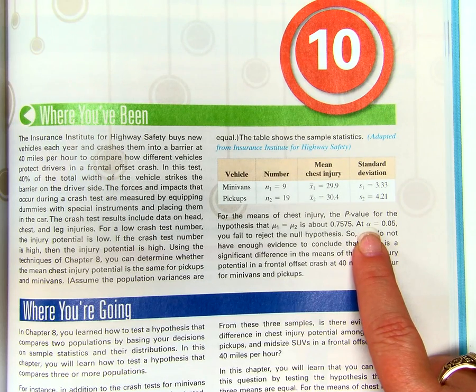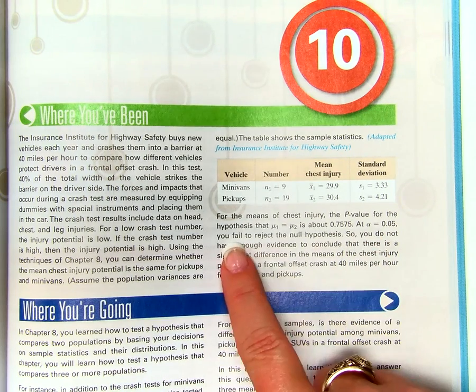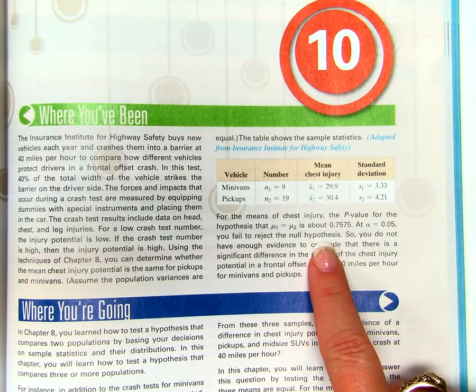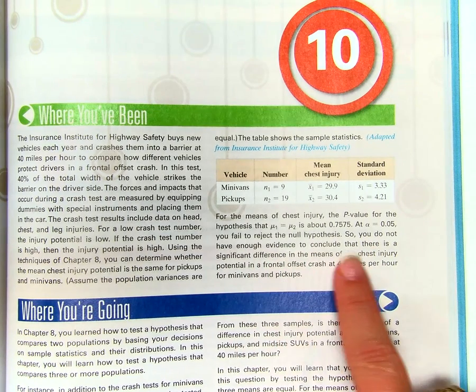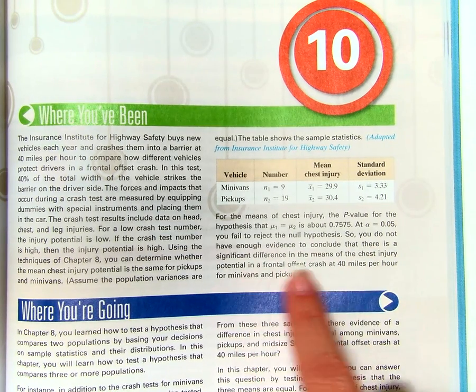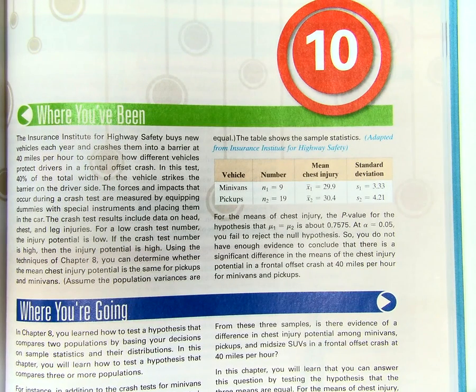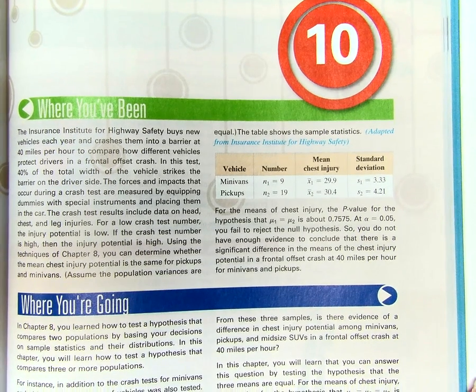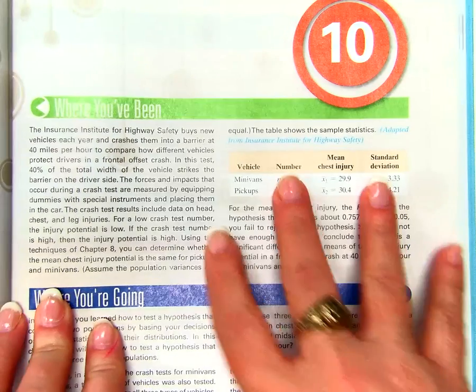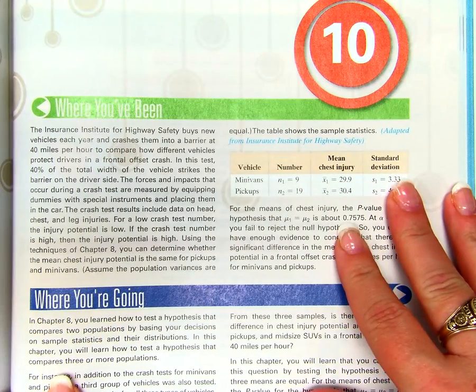Level of significance, right? Okay. You fail to reject the null hypothesis. So you do not have enough evidence to conclude that there is a significant difference in the means of the chest injury potential in the frontal offset crash at 40 miles per hour for minivans and pickups. Okay. That's where we've been. We've done problems like that before, right?